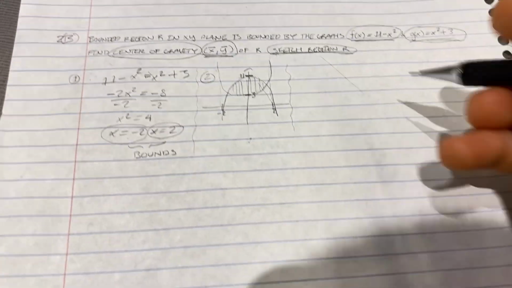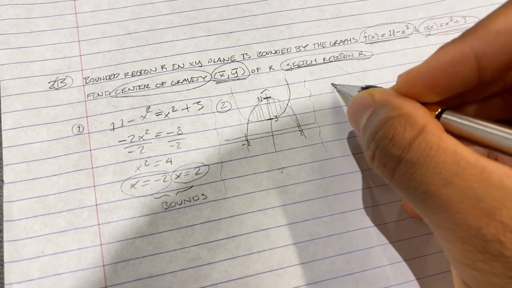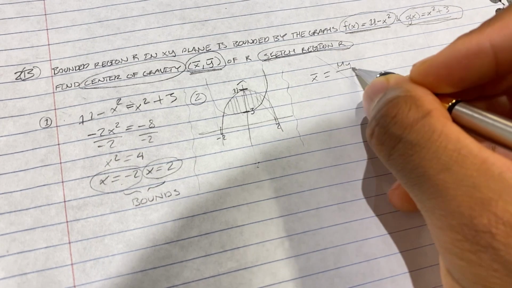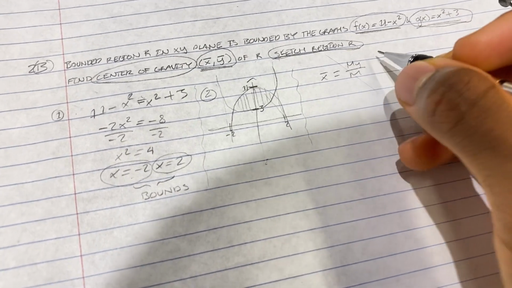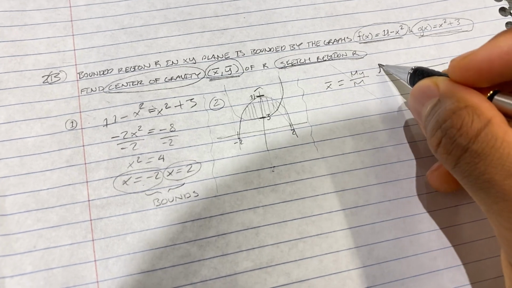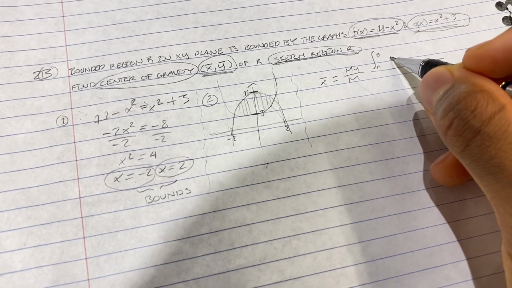First we're going to start with the moment x, which looks like this. It's like the moment y, I guess. So M is the integral from a to b, and there should be an x right here for the x.